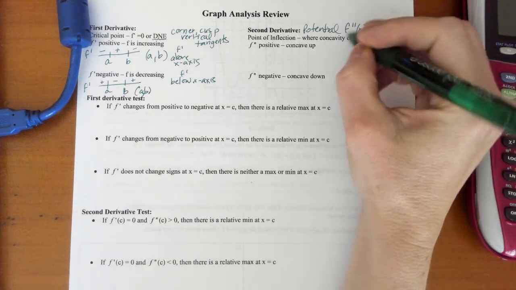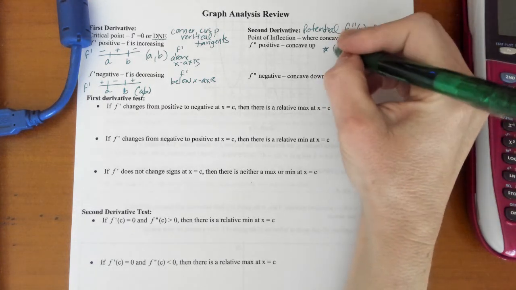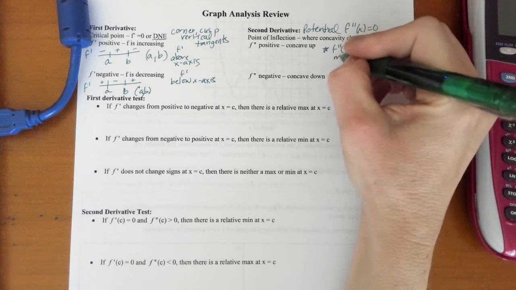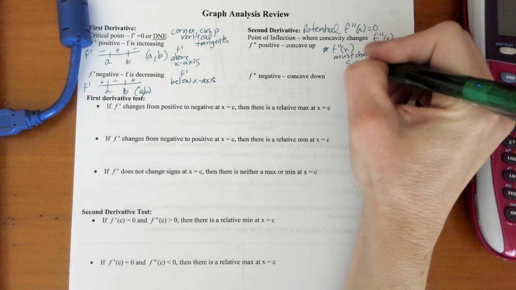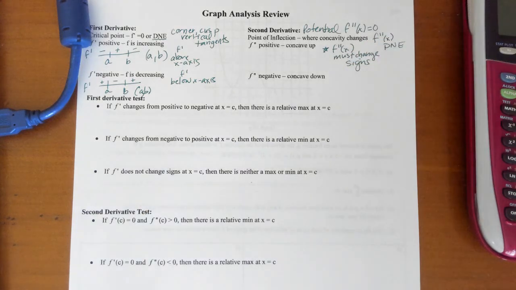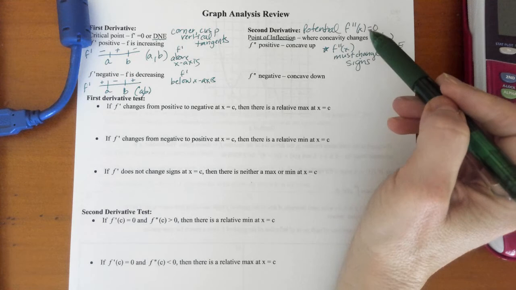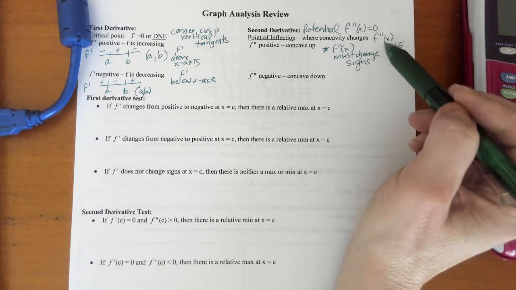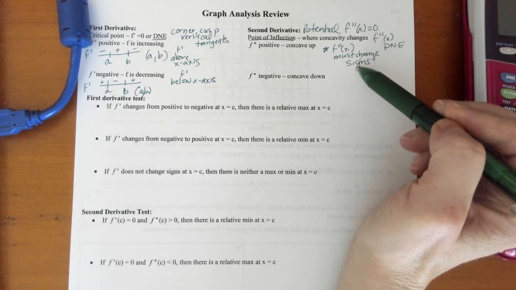But the other thing that has to happen is in order to be a point of inflection, f double prime of x must change signs. So it has to go from positive to negative or negative to positive. So in order to be a point of inflection, it must have both of these things, where the second derivative is 0 or does not exist, and the second derivative changes signs.